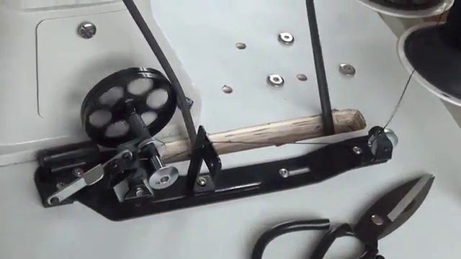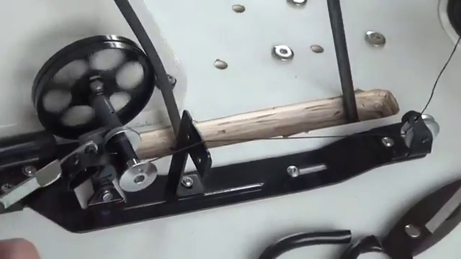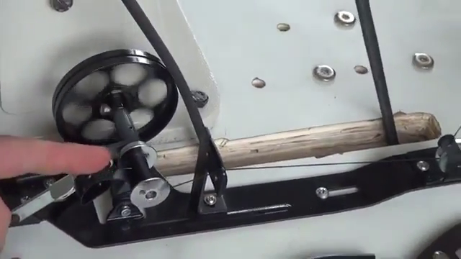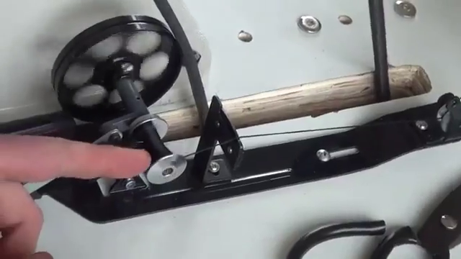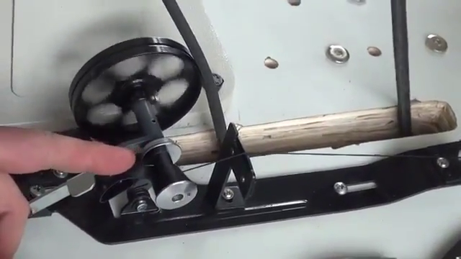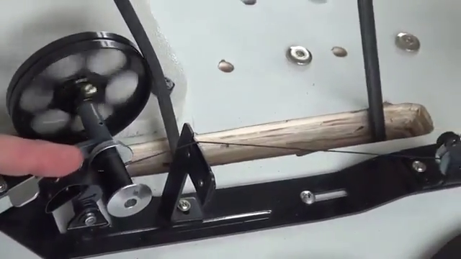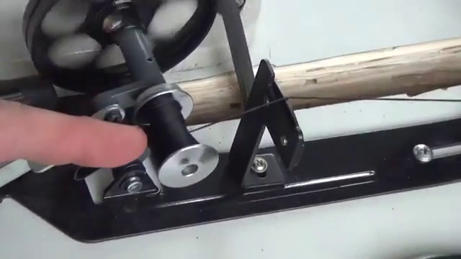You can just go ahead and snip that tail off. And then we'll continue to wind a bobbin. You'll notice that the thread is moving across the bobbin from left to right, and now it's moving over to the right hand side, and you can see that it's winding very evenly, and now it's moving back over to the right hand side again.